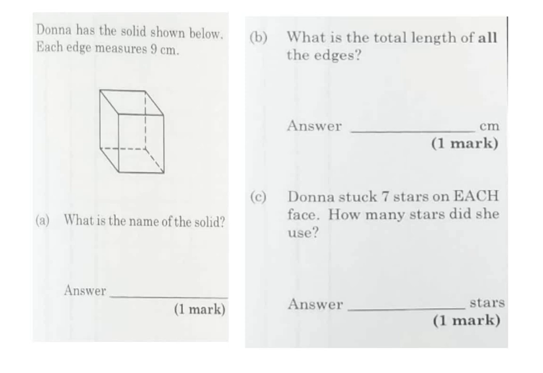On to yet another question involving a solid. Donna has the solid shown below. Each edge measures 9 centimeters. So on my solid, they're saying that this edge is 9 centimeters. This one should also be 9 centimeters. This should be 9 centimeters. Basically every edge, right? All of the edges are 9 centimeters long.